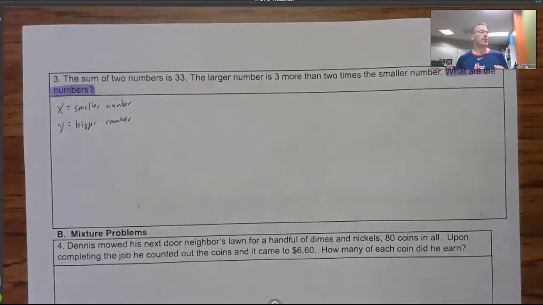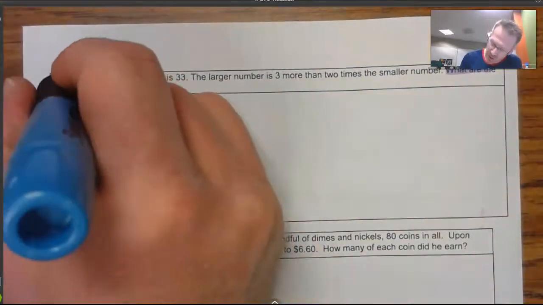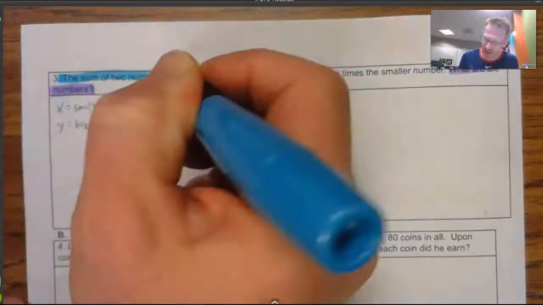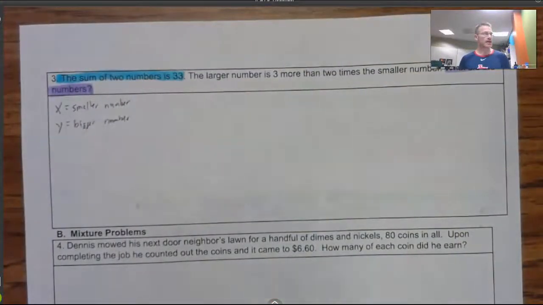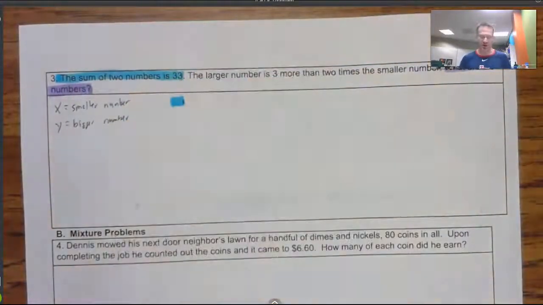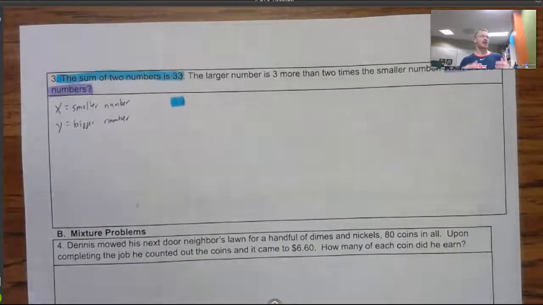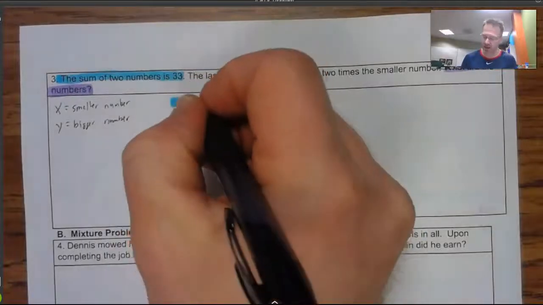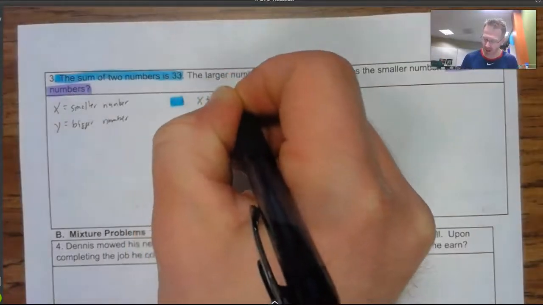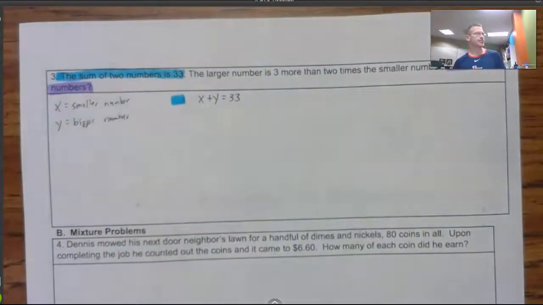All right, so now, once again, we have to go back. We know what our variables are. X is a small number, y is a big number, right? Now we have to go back and look for relationships that are going to create those equations. Let's look at this first sentence here. The sum of the two numbers is 33. So sum means add them, right? So if I add the two numbers, that is 33. So x plus y is 33.